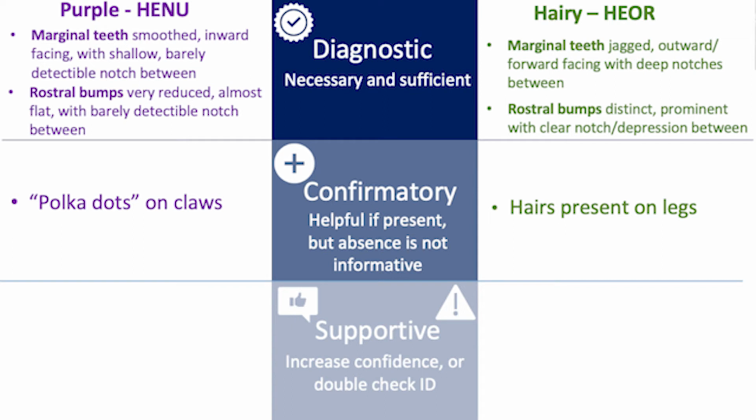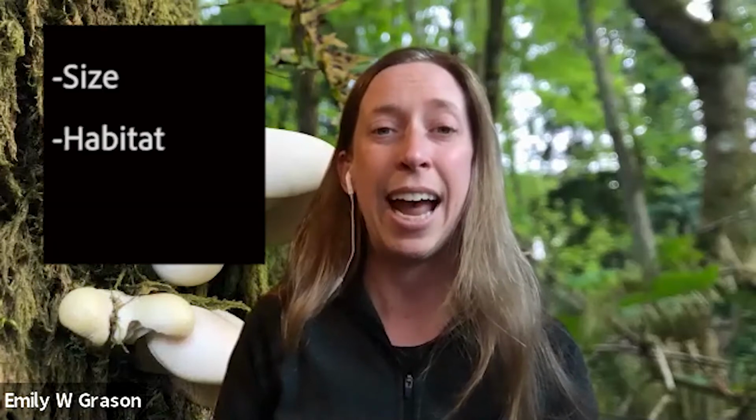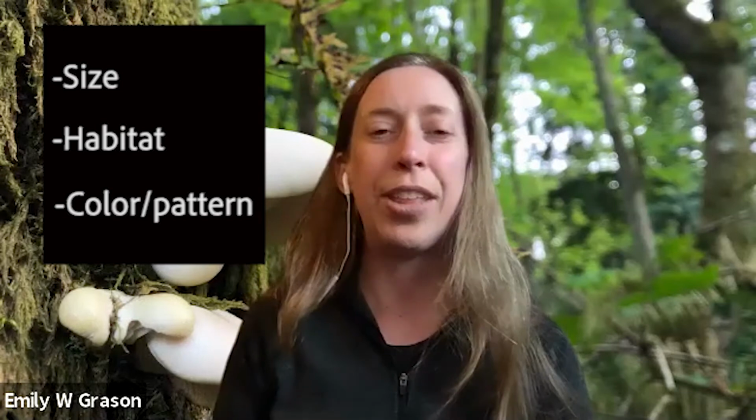Lastly, I'm going to talk about a couple of supportive features. So we have a few lines of evidence that we can use to support our identification from the other categories. Those are generally size, habitat, and color/pattern. Remember that these features are based on general correlations across our trapping, our habitats, and across our observations.